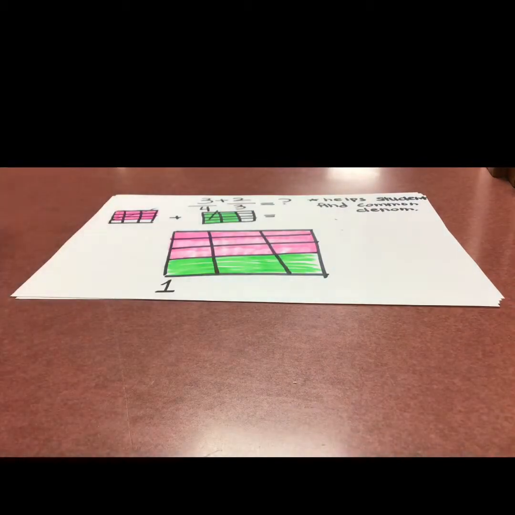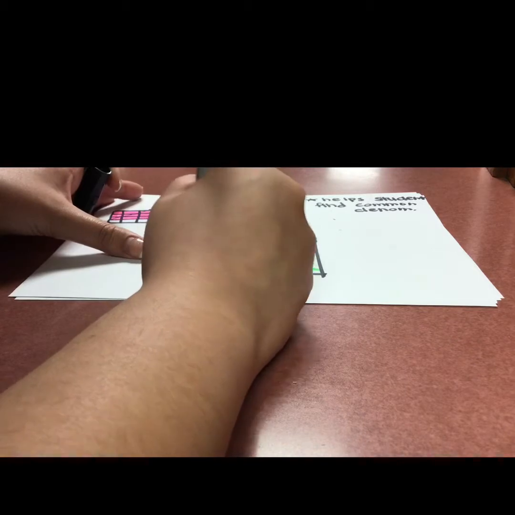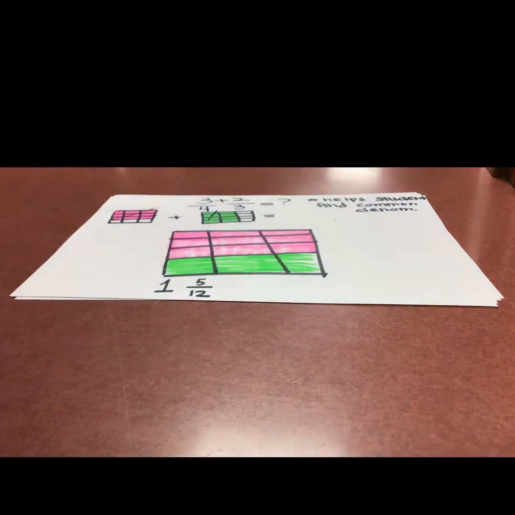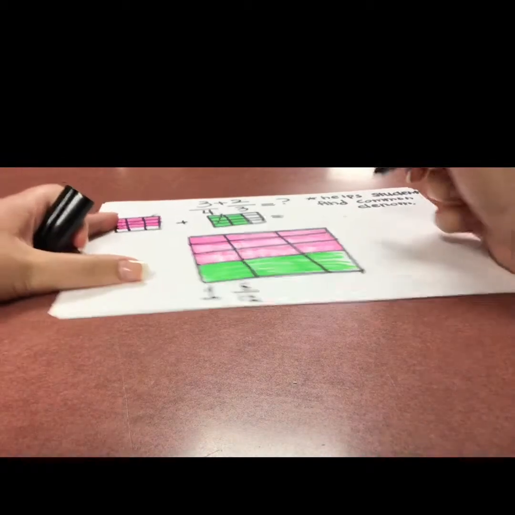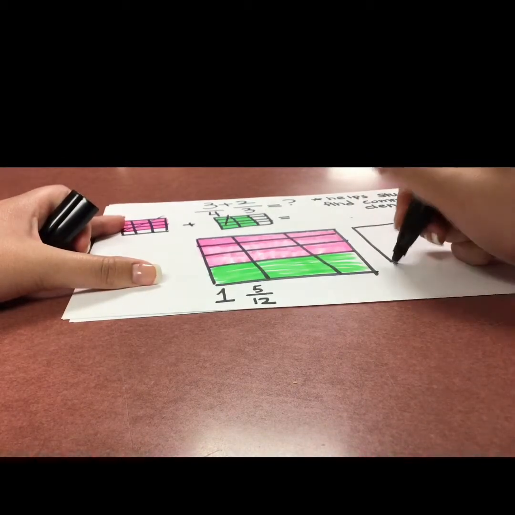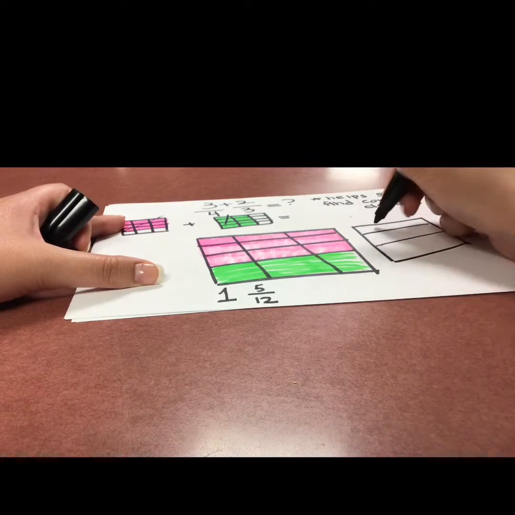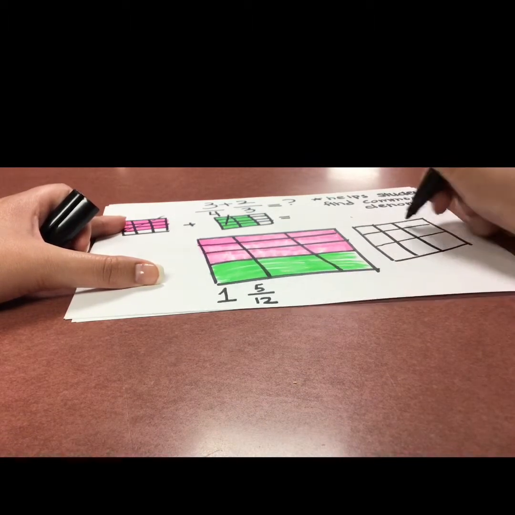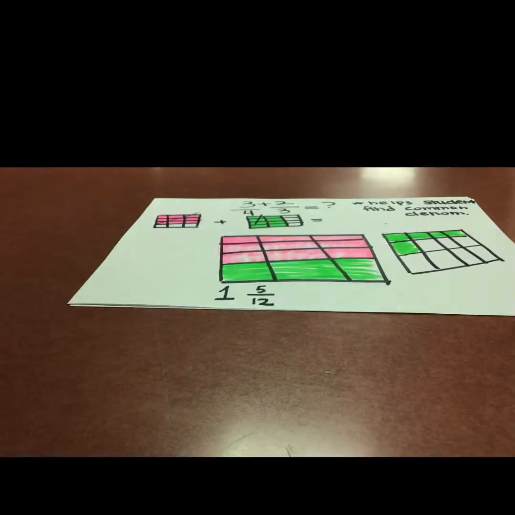And then we have to count how many we have left over. 1, 2, 3, 4, 5. So that means we have 1 and 5/12 is our answer. The reason why we got 5/12 is because we have 5 remaining left over. And if we drew another area model over here to show the remainders, we would be able to draw in our remainders, which is 5 green, and that is our answer.